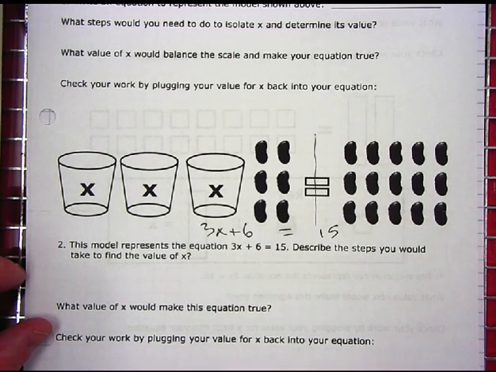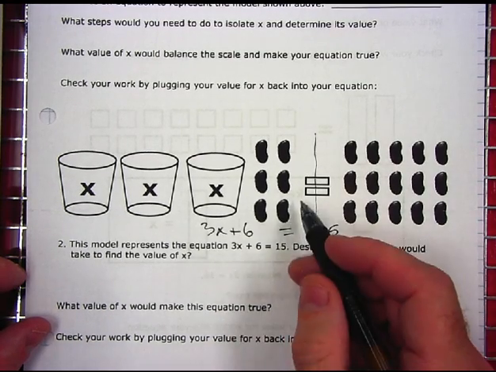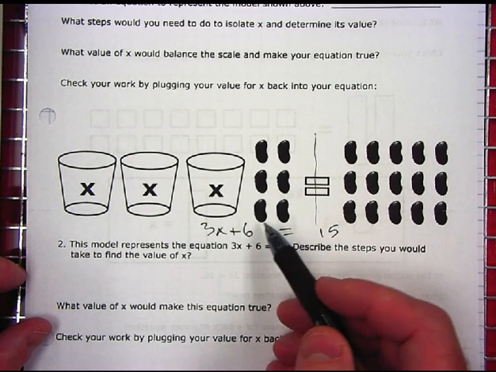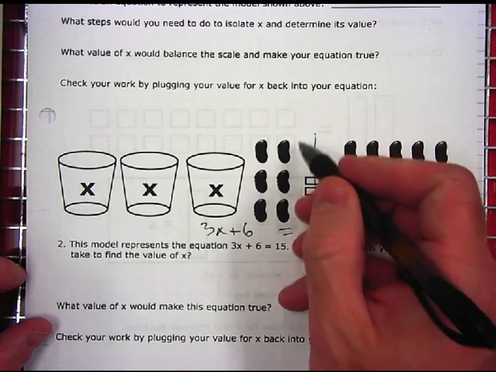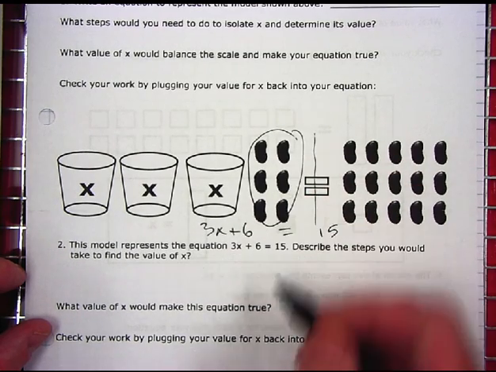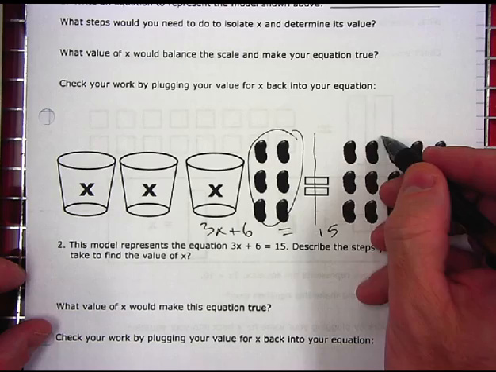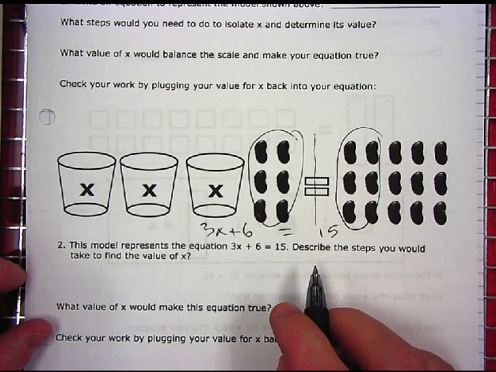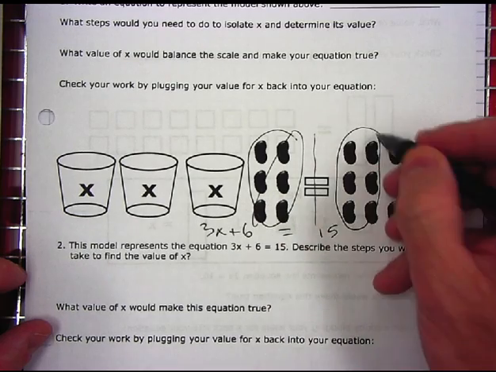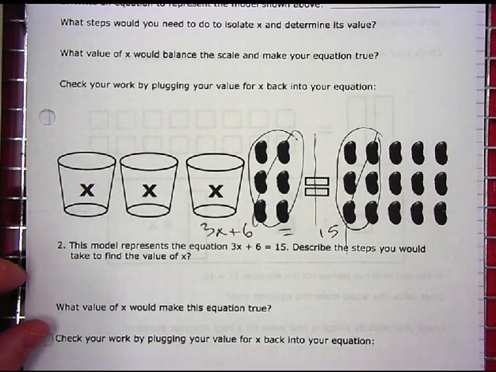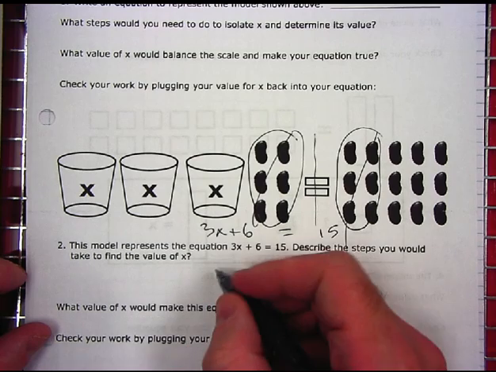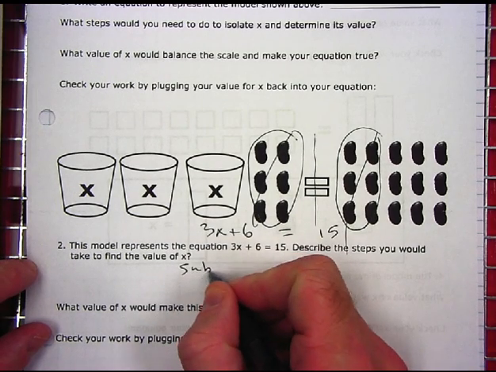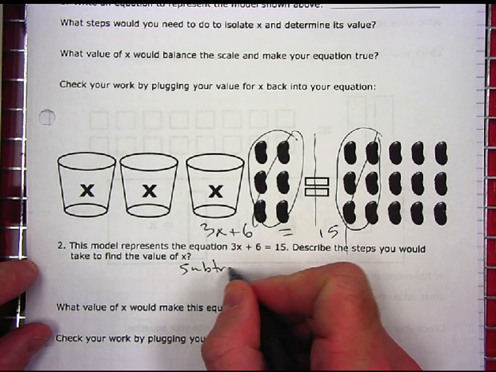So if I want to get x alone, or isolate the variable x, the first thing I need to do is get rid of these beans. So I can take 6 beans away from this side of the equation, as long as I also take the same amount away from the other side to keep the scale balanced, to keep the equation true. So get rid of those and get rid of those. What we've actually done is subtracted 6 from both sides. So that's the answer to this first question.